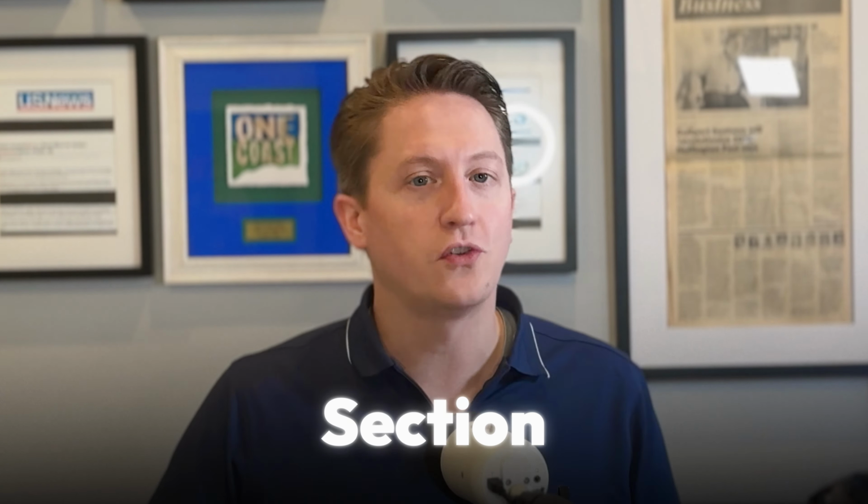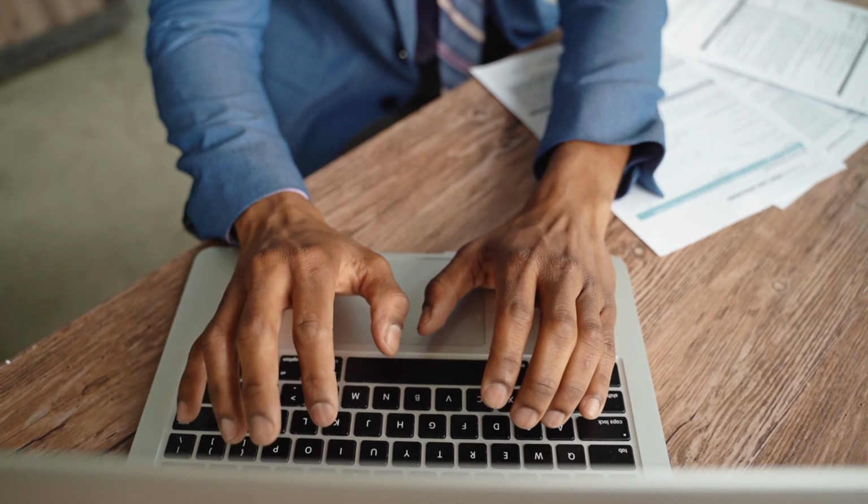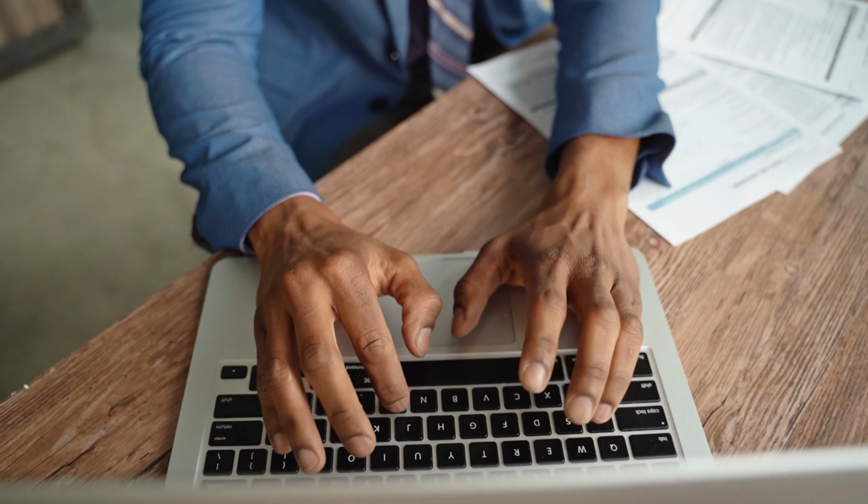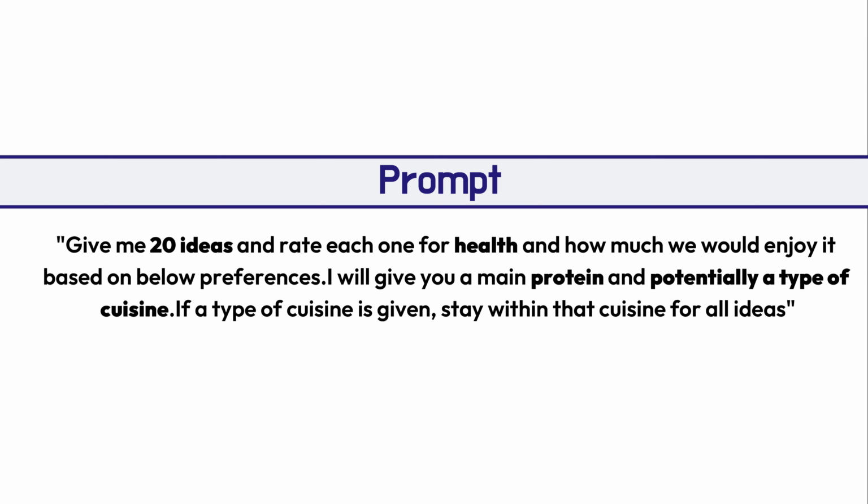So I'm going to break down that prompt section by section so you'll understand why it's structured the way it is, and more importantly, so you can customize it perfectly for your needs. So let's go ahead and start with the first section. This sets the rules for everything that follows. Give me 20 ideas and rate each one for health and how much we would enjoy it based on below preferences. I will give you a main protein and potentially a type of cuisine. If a type of cuisine is given, stay within that cuisine for all ideas.